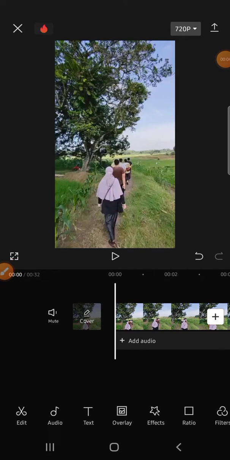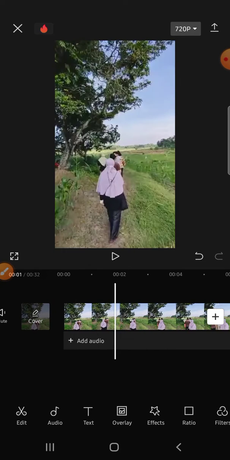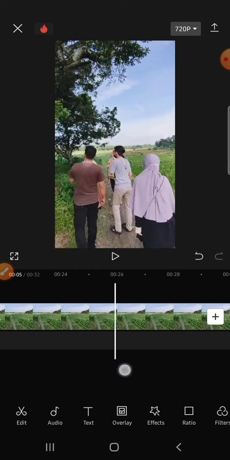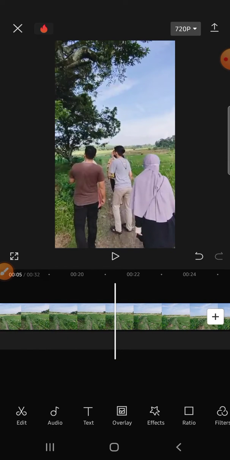In today's video, I'm gonna show you how to cut video in Capcut. Alright, and here I have imported my video, and as you can see, my video is too long, so we are going to cut this video.